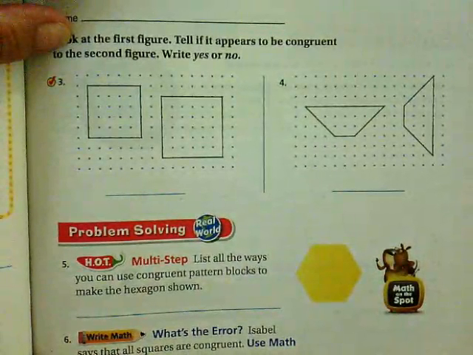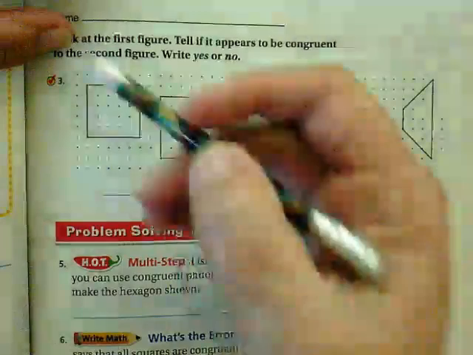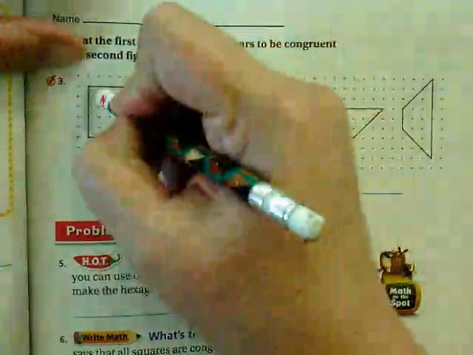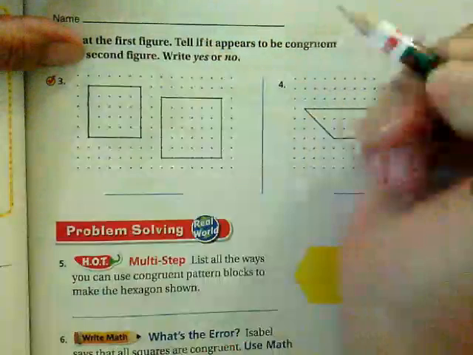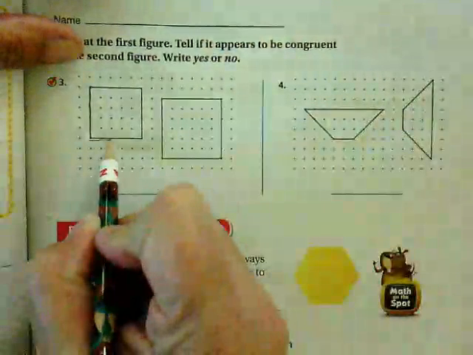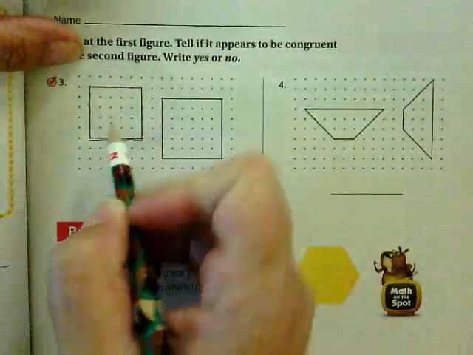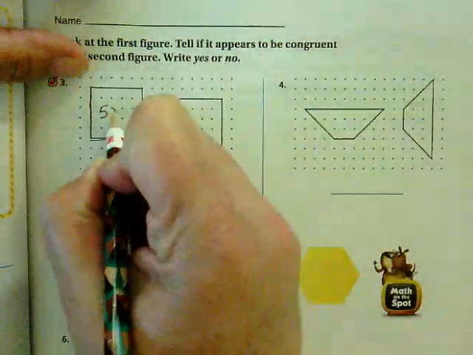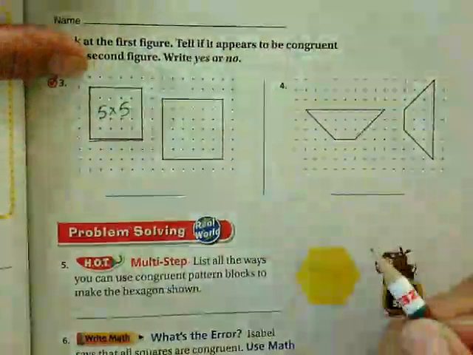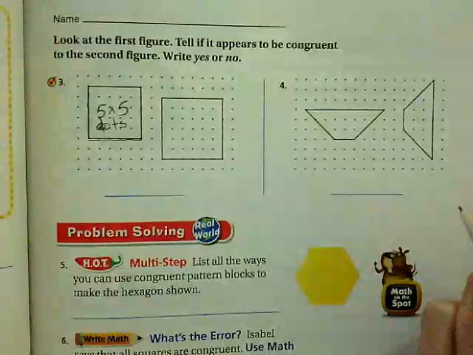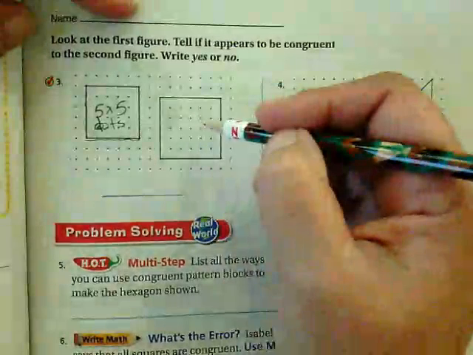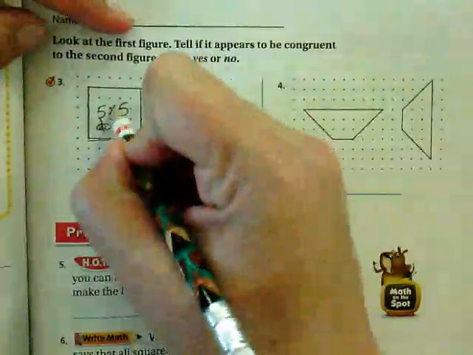Well, one way I can figure that out is to count my dots. So this one is 1, 2, 3, 4, 5 dots by 1, 2, 3, 4, 5 dots. So this one is a 5 by 5 dots. I'm counting dots on this one. I don't know if those are centimeters or what, but I know they're dots. So is this one also a 5 by 5 dot?